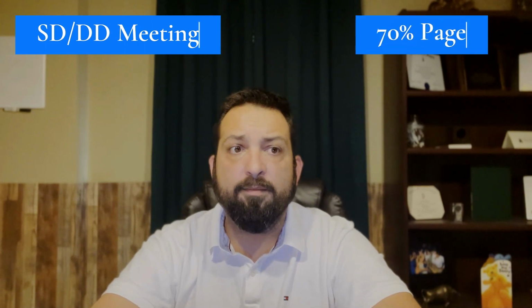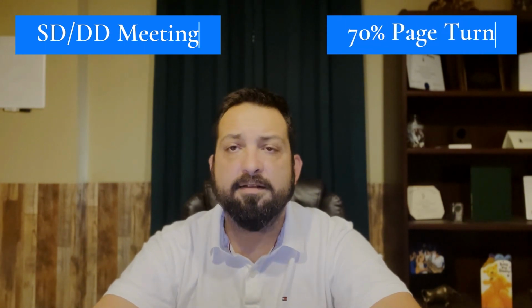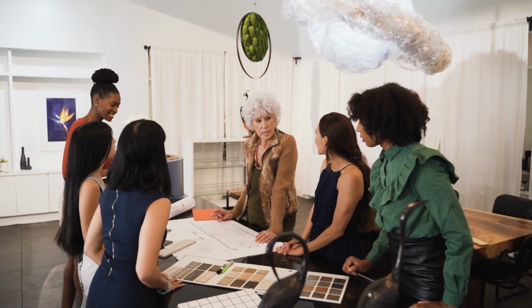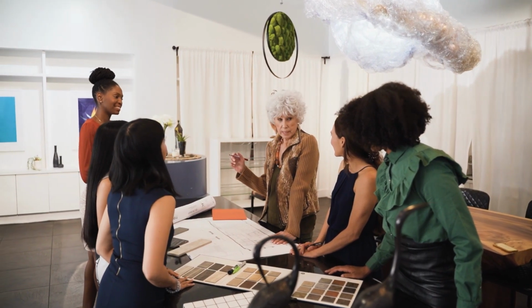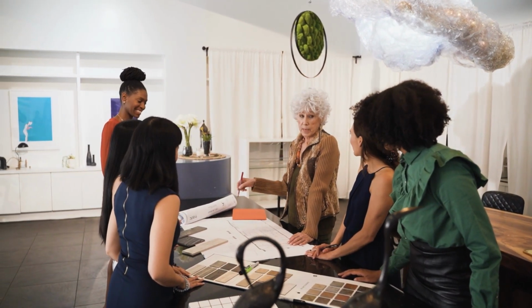There's going to be a number of things that happen as we're doing that. Typically, there's going to be 2 large checkpoints during schematic design and design development, and that's going to be first, either an SDDD review, or a 70% page turn. And they're essentially the same thing. The difference is the 70% page turn is a little bit more condensed and less formal than an SDDD meeting. An SDDD meeting typically happens in person. There's usually physical samples and options of various design elements and finishes that the client can pick from.